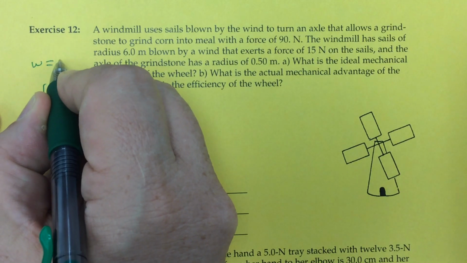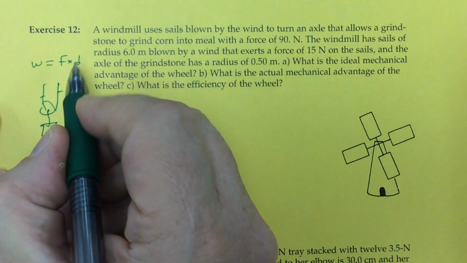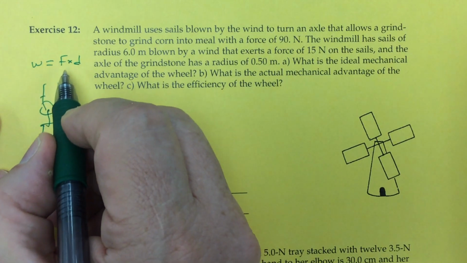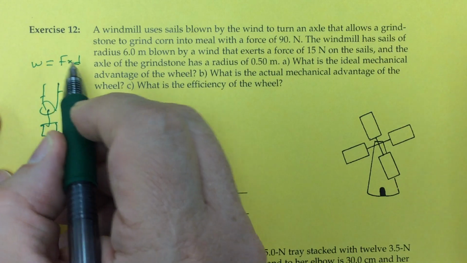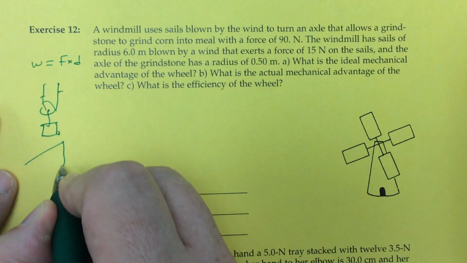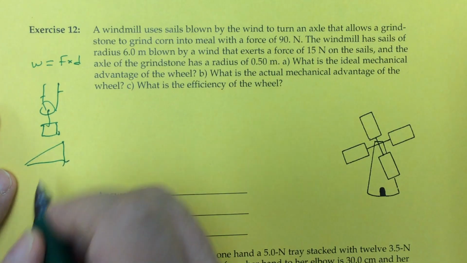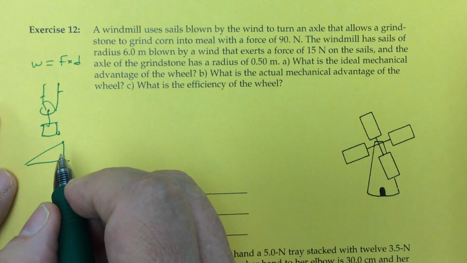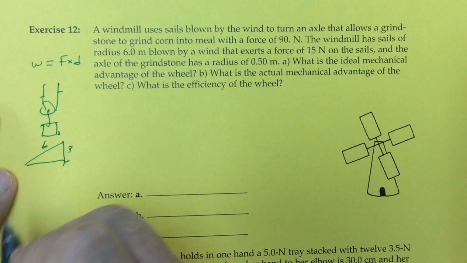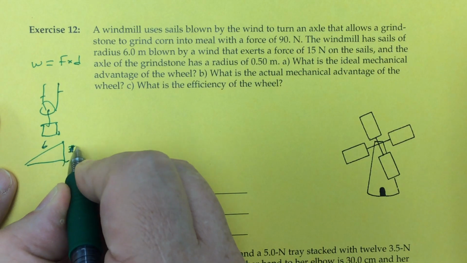Remember that work is going to be equal to force times distance. And a lot of these machines you're going to see have this FD on each side. So you have input work and output work. And so you have input force, input distance equals output force, output distance. So a mechanical advantage of a ramp, remember, is the length of the ramp divided by the height. So we want this number to be a positive number. So a mechanical advantage of, say, 2 would be if this were twice the length of this. A mechanical advantage of 6 would be when this was 6 times the height.